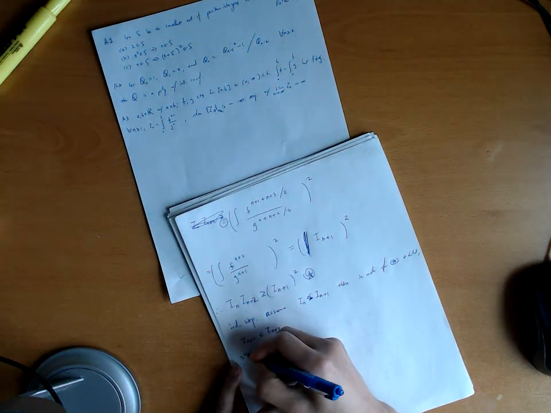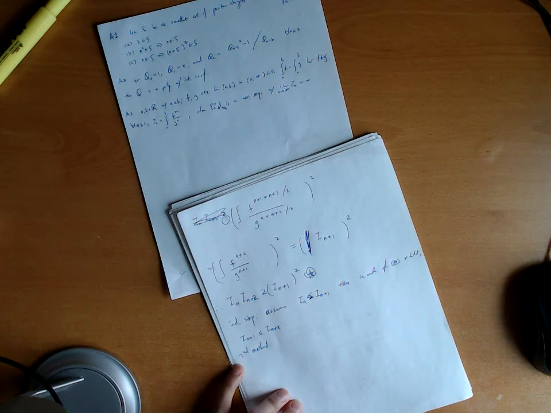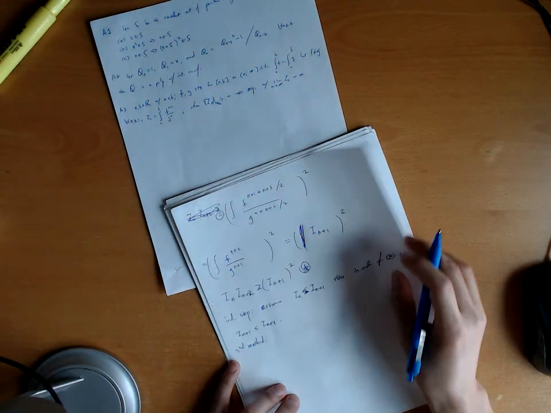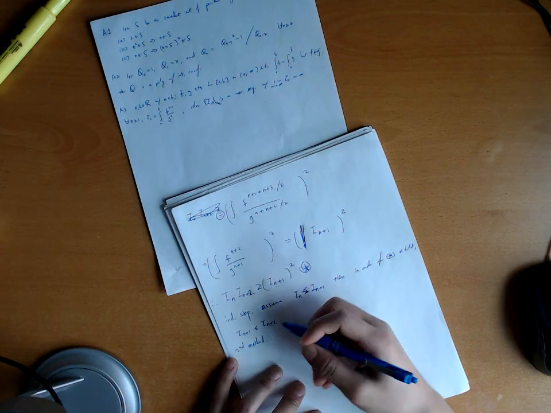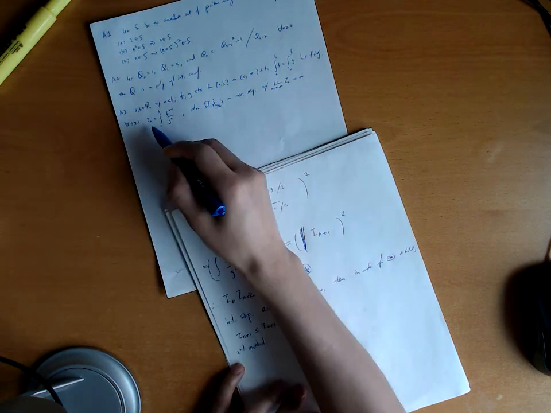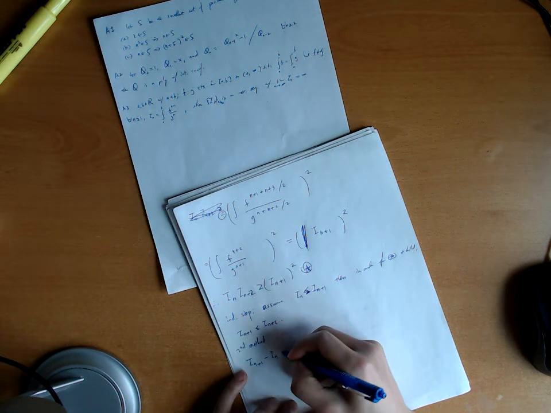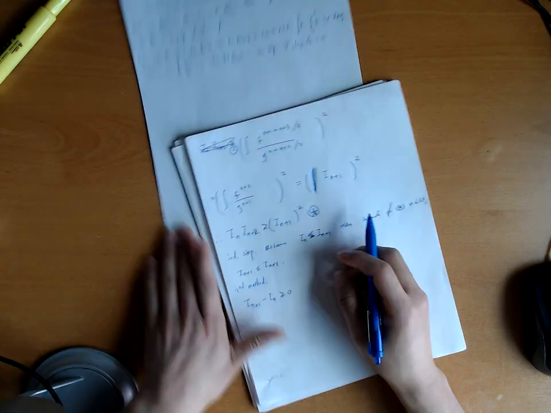So second method. There's another way to do this problem, and it's pretty clever. So let's see how that is done. Once again, I need to prove I_{n+1} minus I_n is greater than or equal to 0. Well, let's see what we can do here.